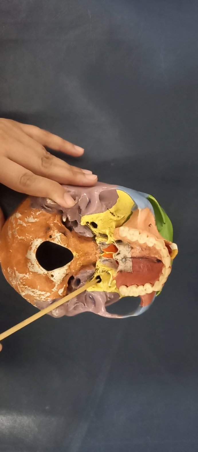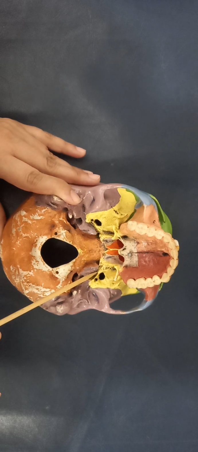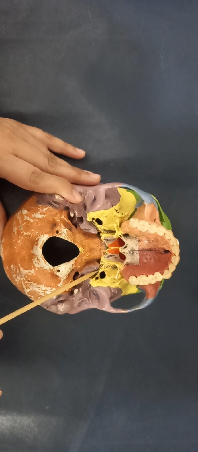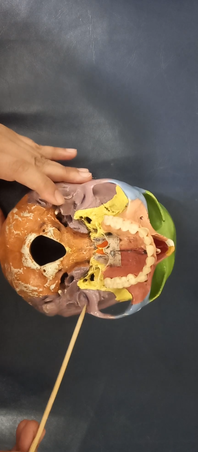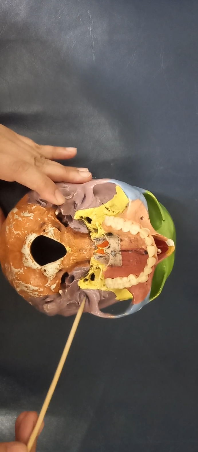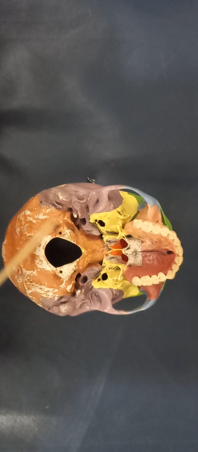Now between the lacerum and ovale, this sulcus-like structure is the sulcus tubae that lodges the cartilaginous part of the auditory tube. Then behind, this is the tympanic plate, and this one is the styloid process. And here you can see this is the mandibular fossa for the head of the mandible. Now this one is the posterior part.